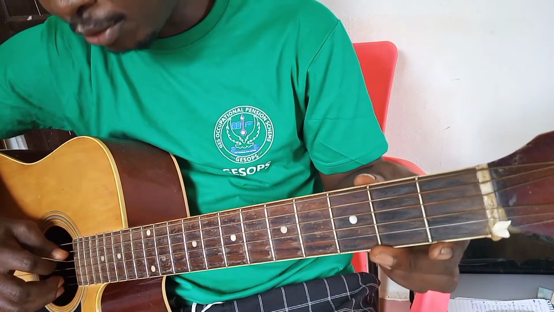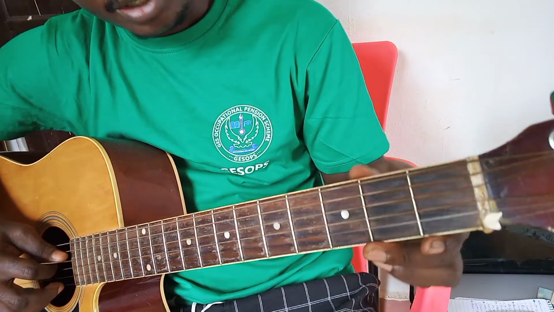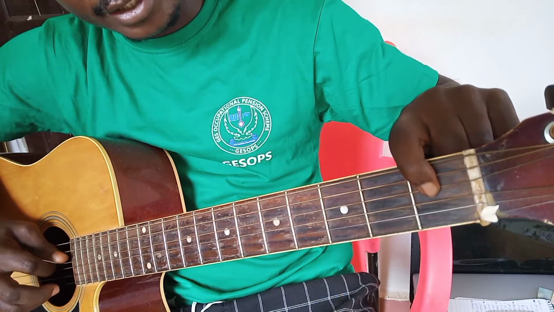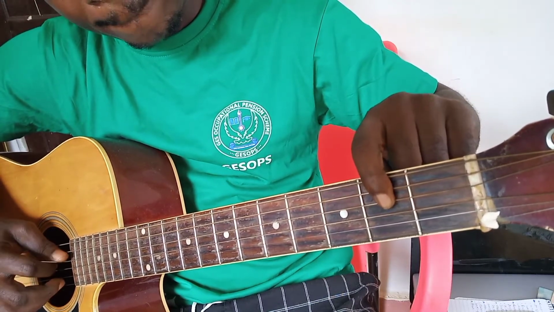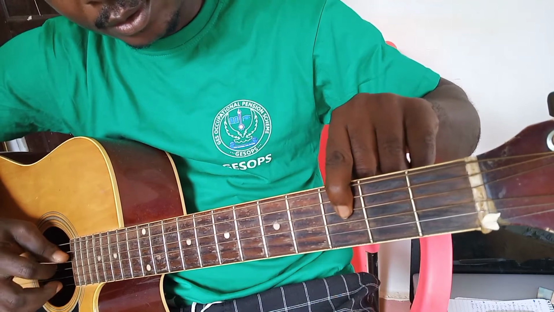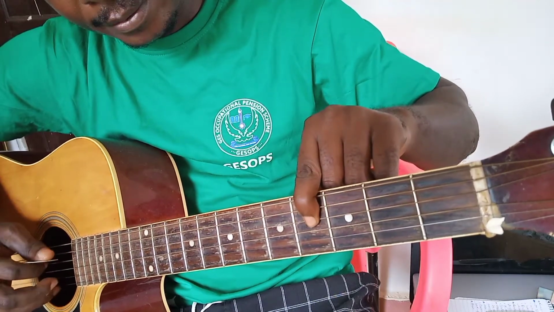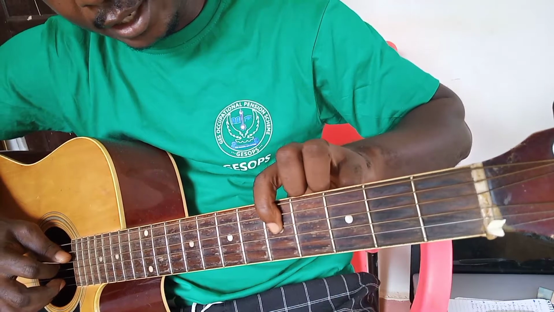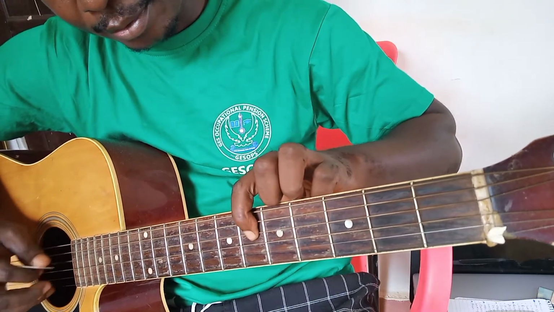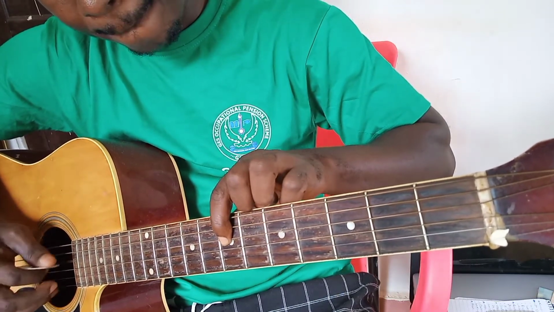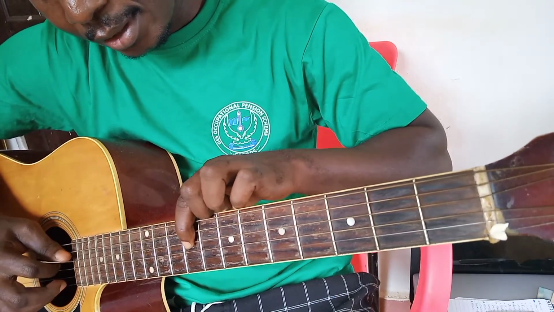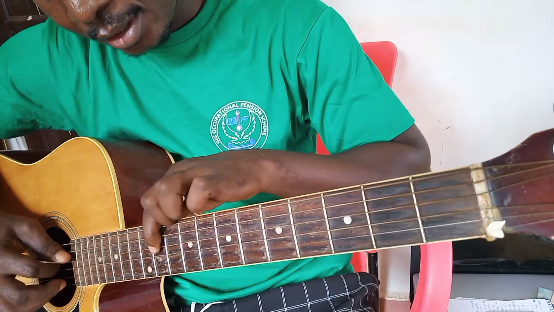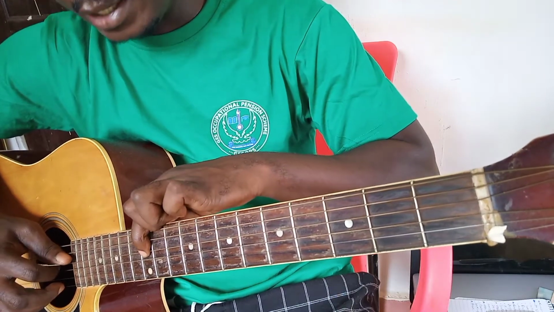Now when we pick the fourth string, the first fret over here is E flat, then E, F, F sharp, G, G sharp, A, B flat, B, C, C sharp, D.